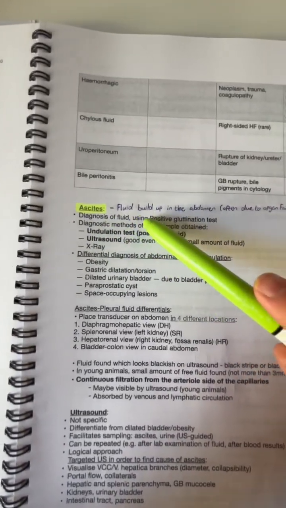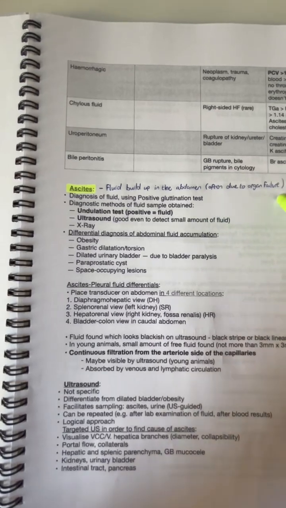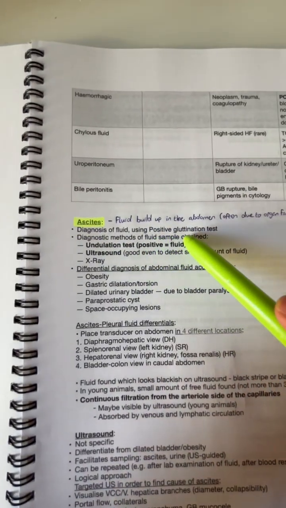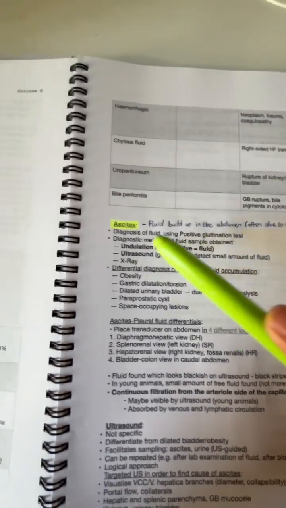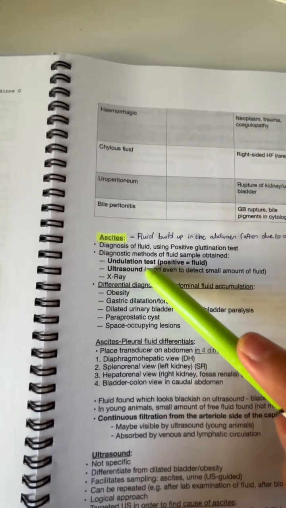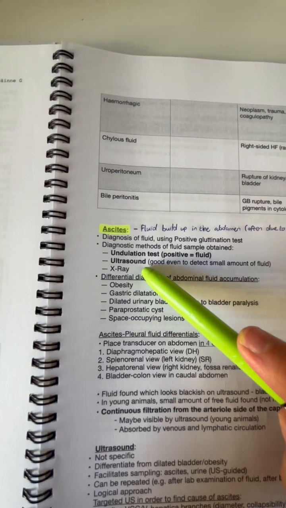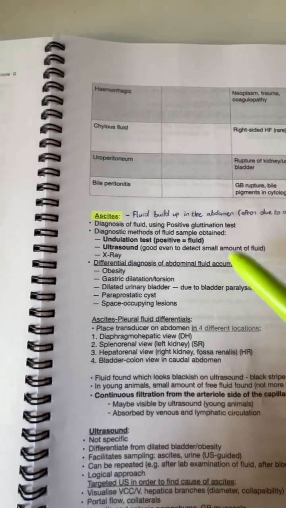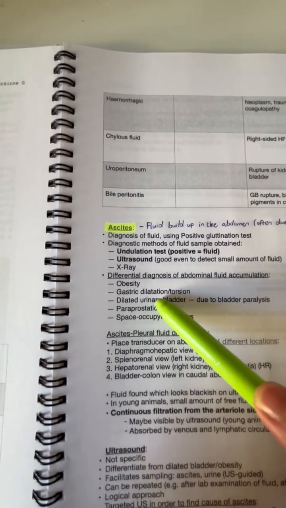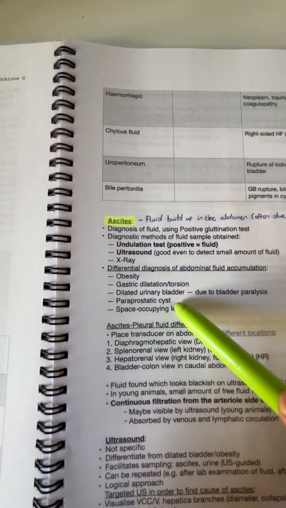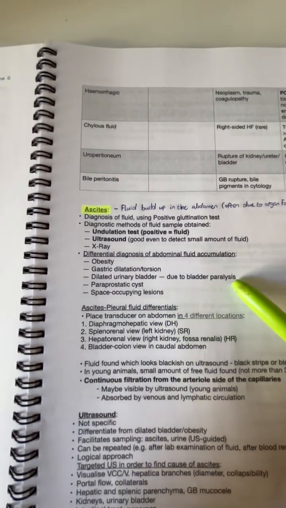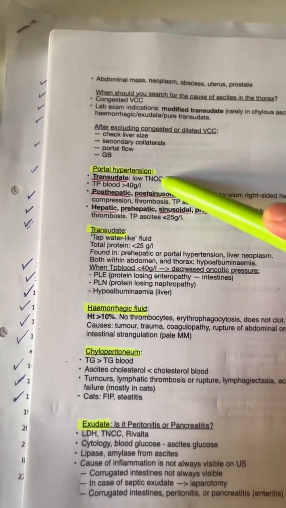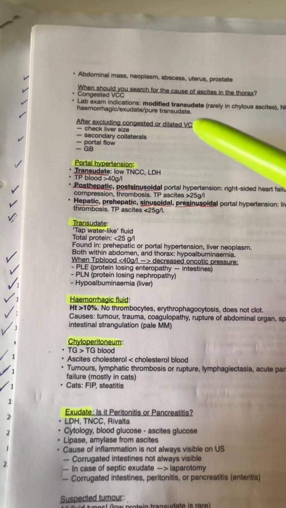Ascites is fluid buildup in the abdomen, often due to organ failure. The fluid can be diagnosed using a positive agglutination test. And the diagnostic methods are using an undulation test, ultrasound. And the differential diagnosis of abdominal fluid accumulation can be obesity, gastric dilation, dilated urinary bladder due to bladder paralysis, or a cyst.